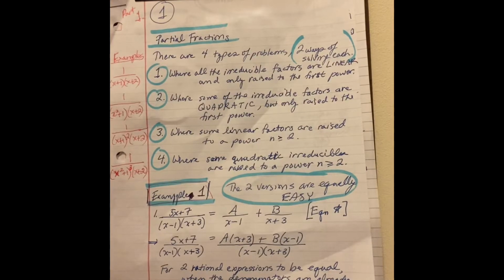Hello, pre-calculus students. Please excuse this format. Just for the next week, I'm going to have to make do with this.